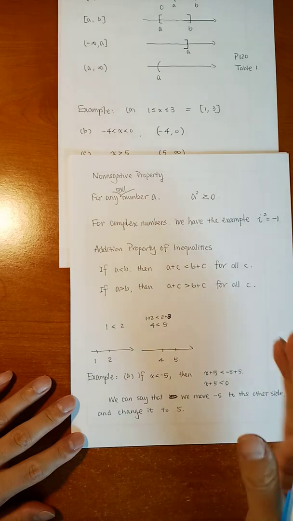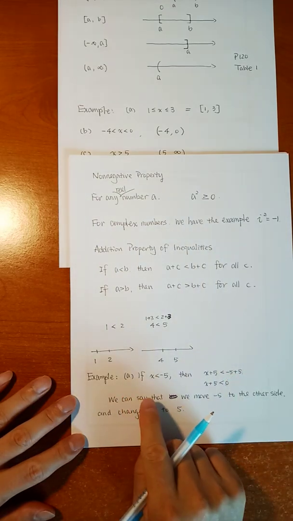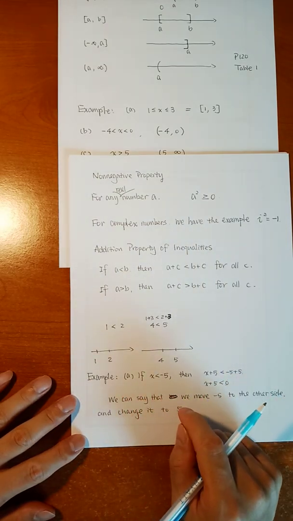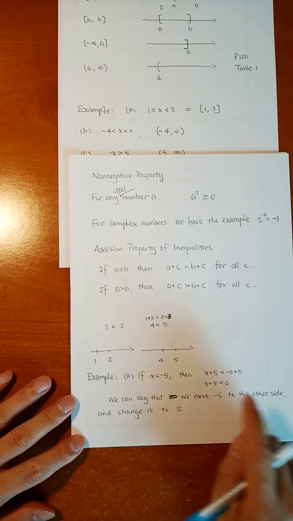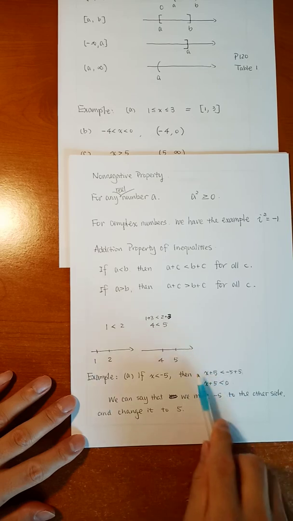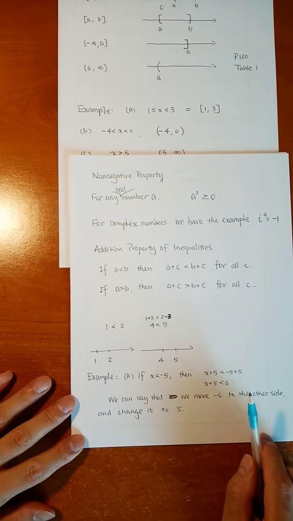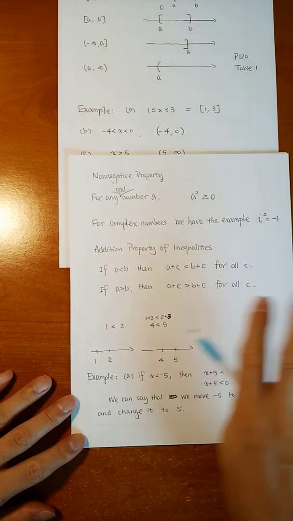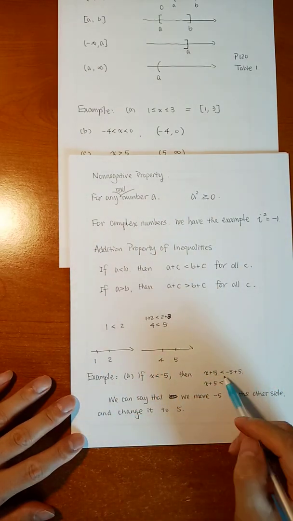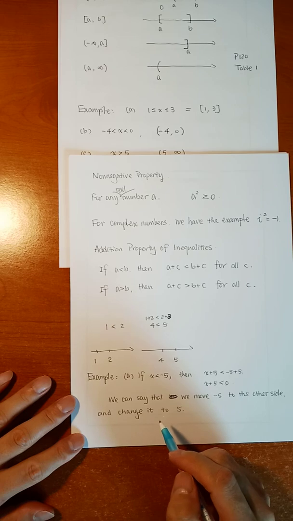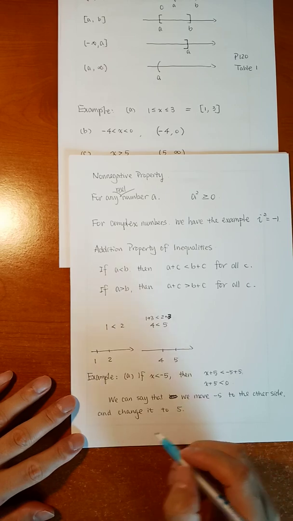When you move a term across an equal sign or across an inequality sign, you always change the sign. Whenever you move it across the relation. If you move it on the same side, you do not change anything. But if you move it across the relation symbol, you are going to change the sign. All right?